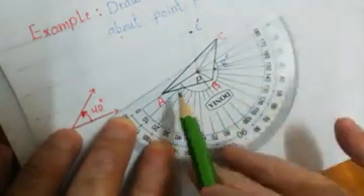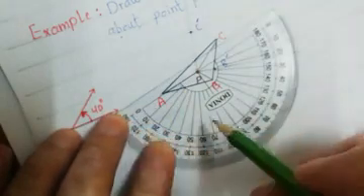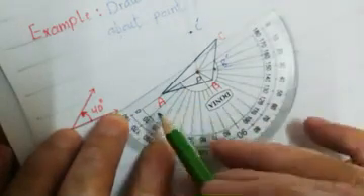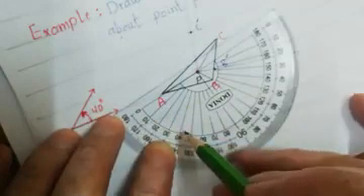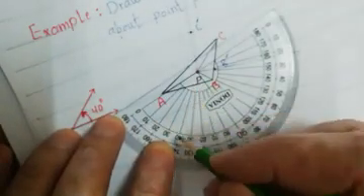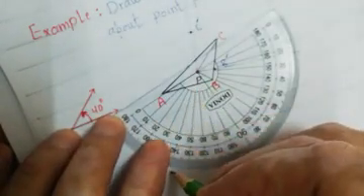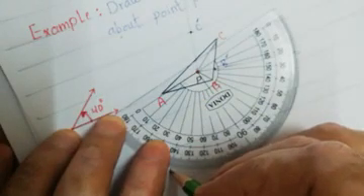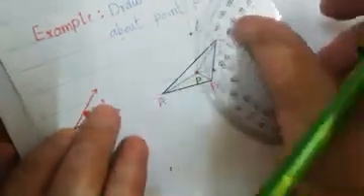Okay, now I will move in this direction, counterclockwise. So 0, 10, 30, this is 40. So I will put a mark here. Then I will connect.